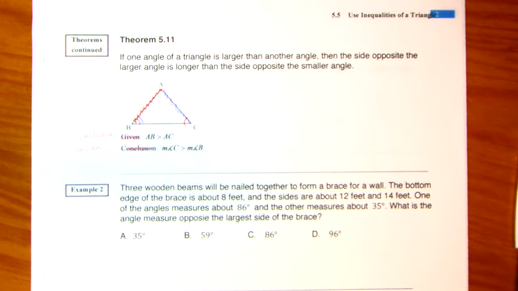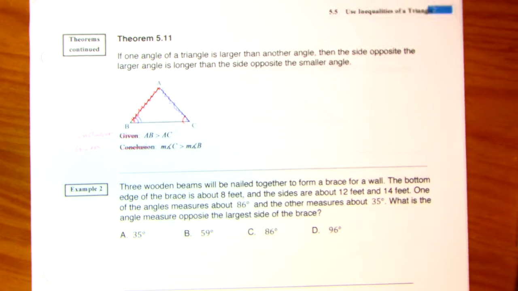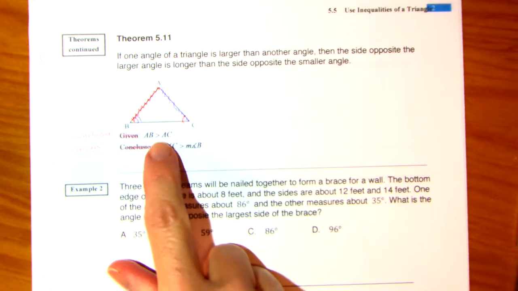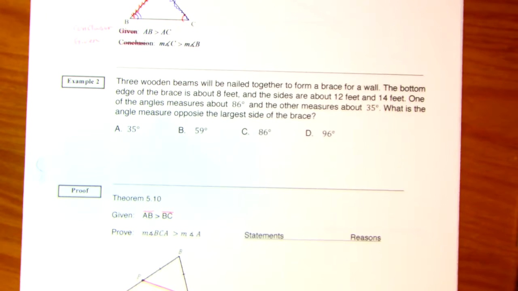So theorem 5.11 is just the opposite. Start with the angles, then you have the sides. Whereas theorem 5.10 was start with sides, then you have the angles. And they're only comparing inequalities, okay? Let's look at example 2.